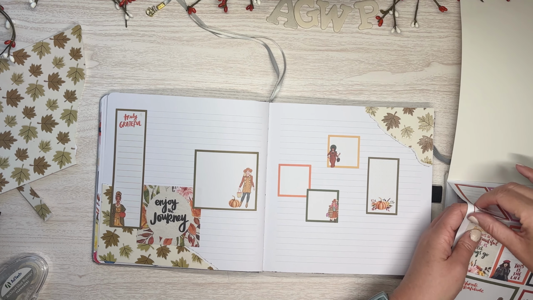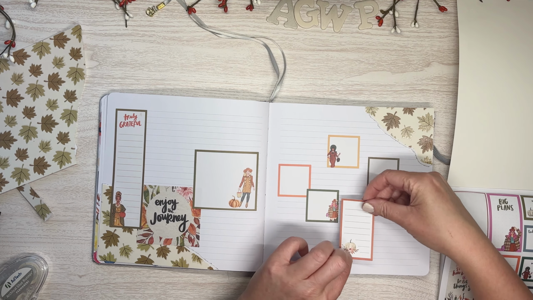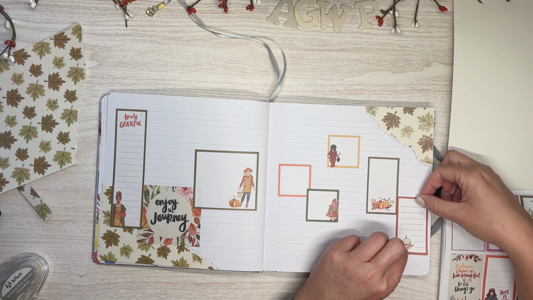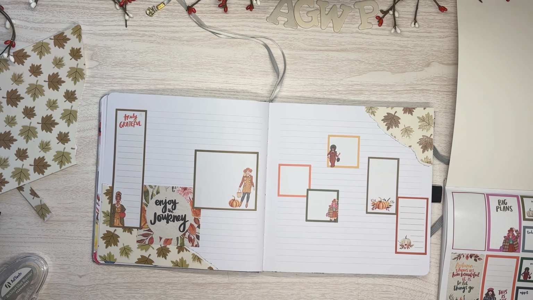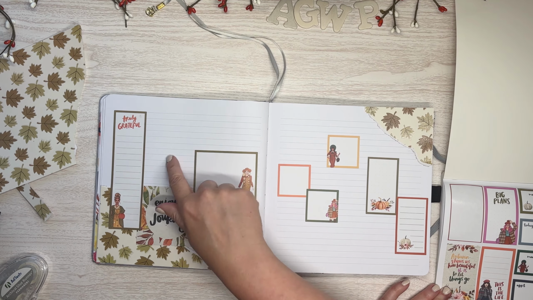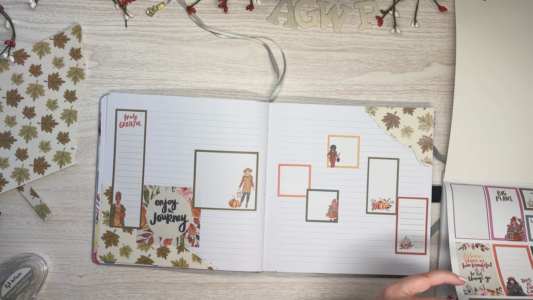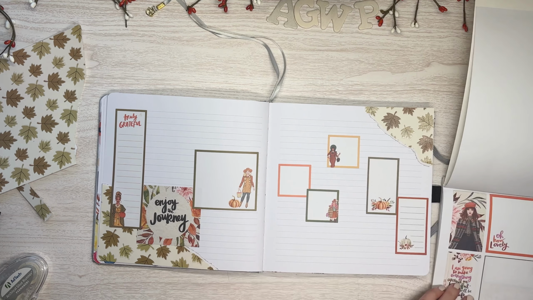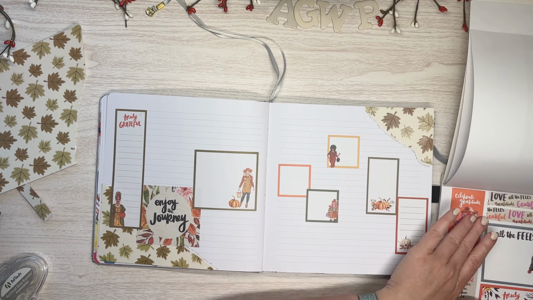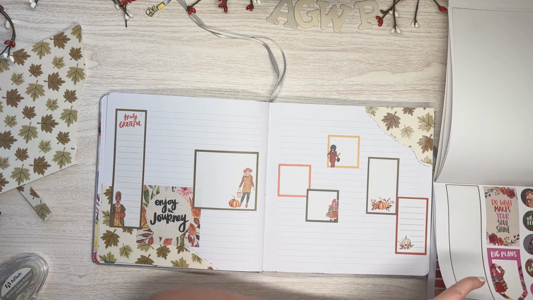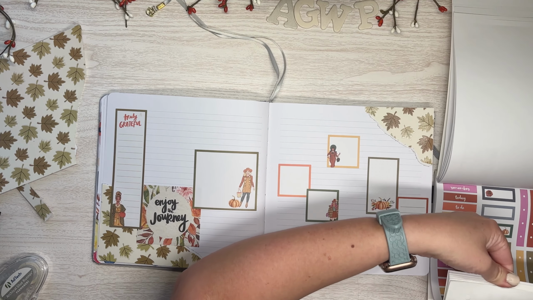I have one more. I missed this one the first time. We'll just do this one over here. Okay. That should be all I need for the boxes to write in, unless I want another one there. They have like a feels one, like all the feels in like a small box. Or were they just the big ones? I think they're just the big ones. Okay, whatever. All right, let's go to the decorative stuff.